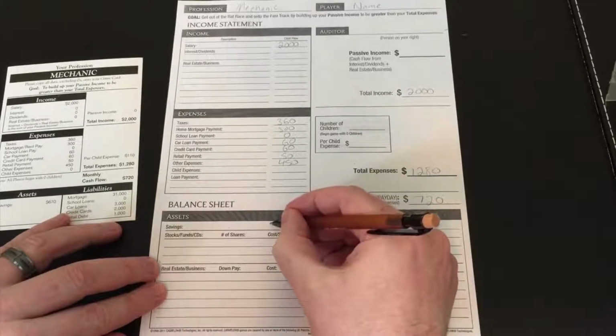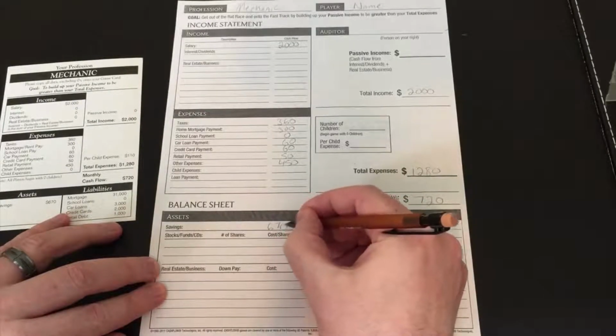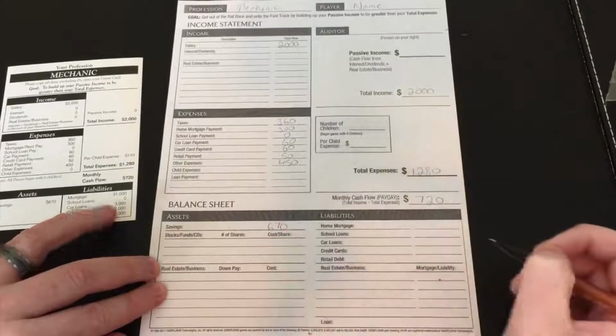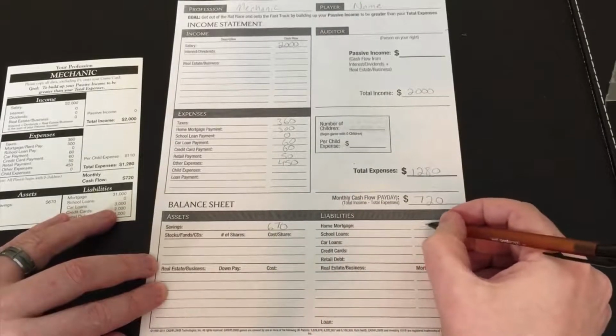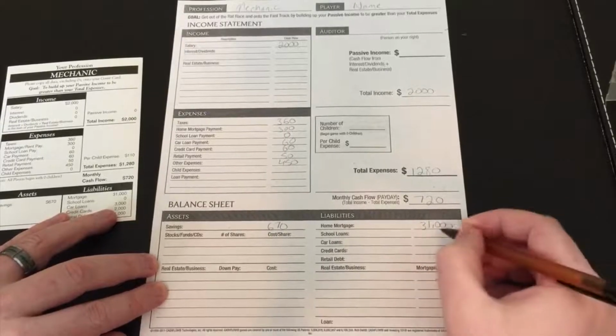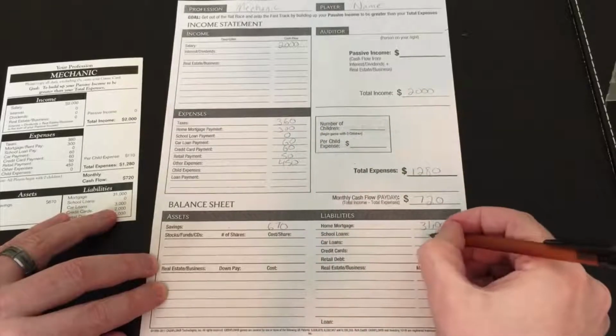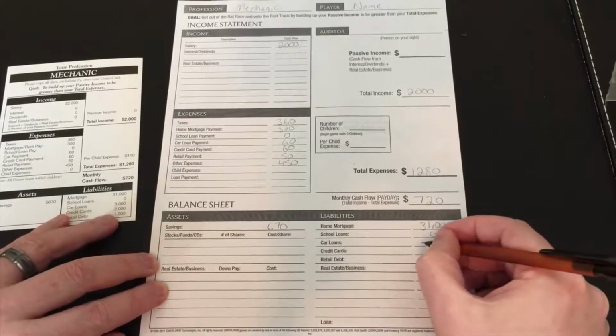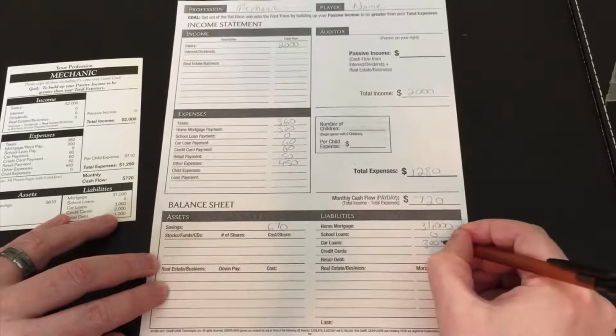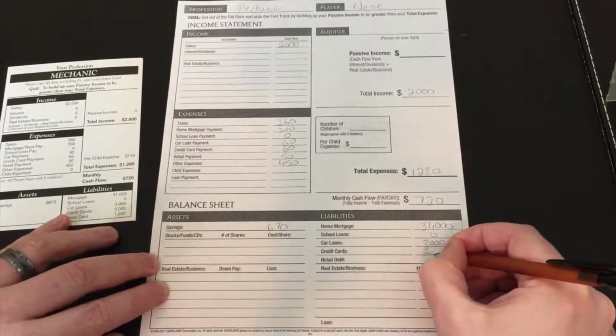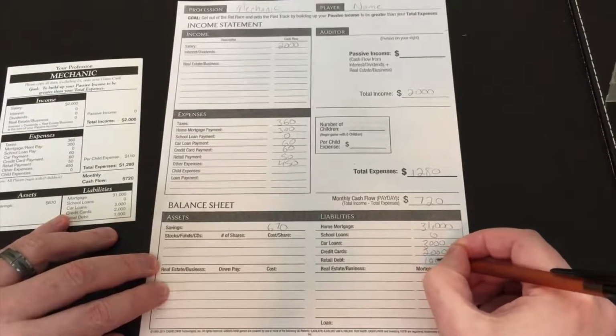We're going to write in our savings. As soon as you start the game, you're going to actually erase this number and take this in cash. And then we have our liabilities. So we've got a mortgage of $3,100. You might notice that this mortgage has an existing payment of $300 per month. Same thing with our car loan, credit card debt, and retail debt.